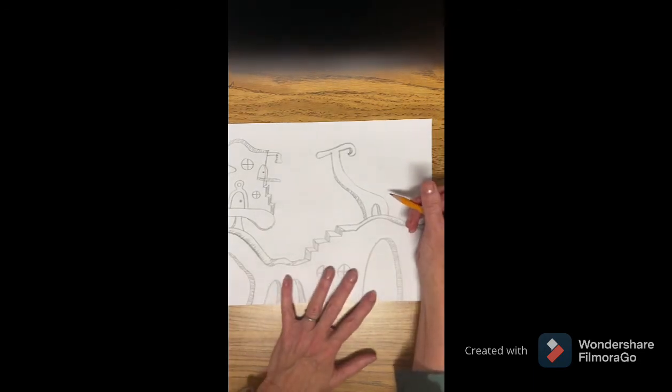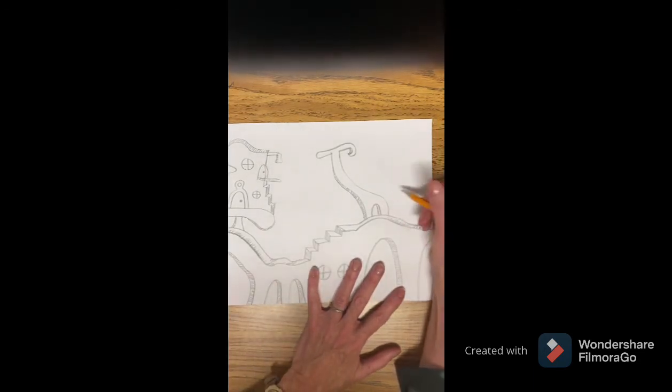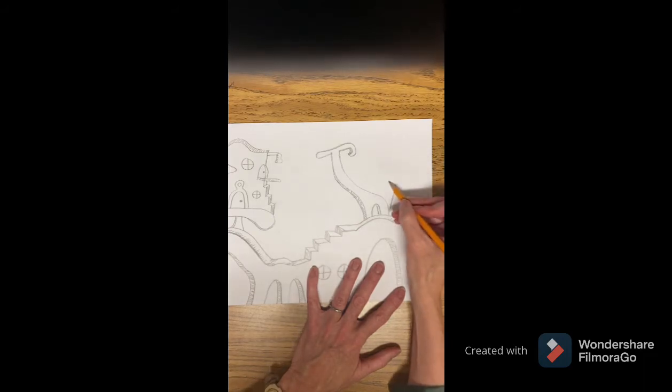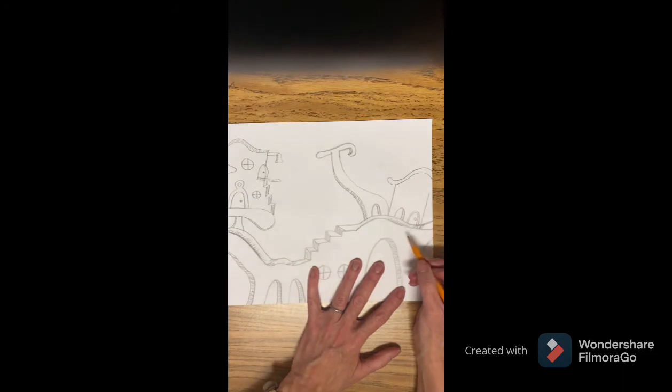All right, maybe I've got house number 2. I'm gonna put back along the path here. How about an arch and a door? Let's put an arch over here and our door right there. Maybe this one's got a roof like this.